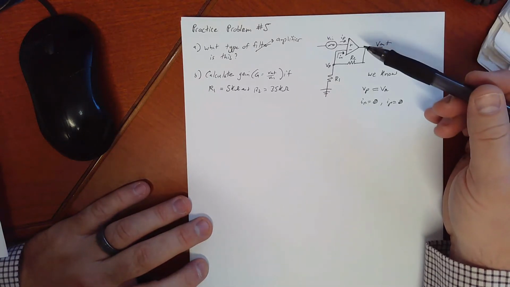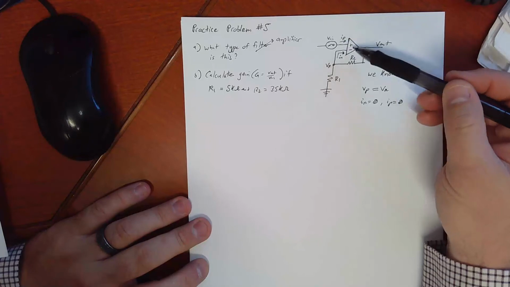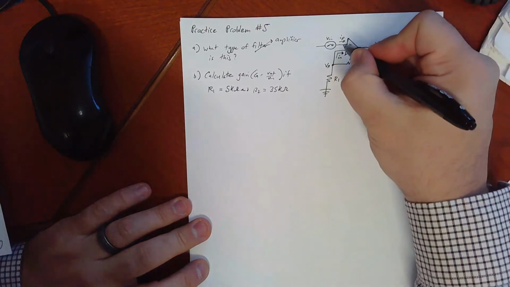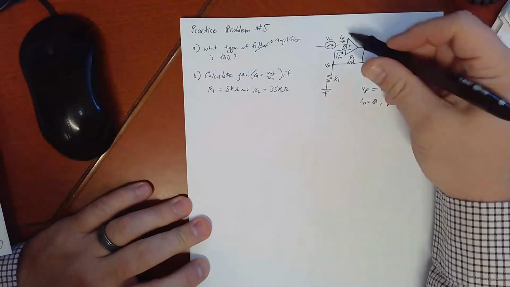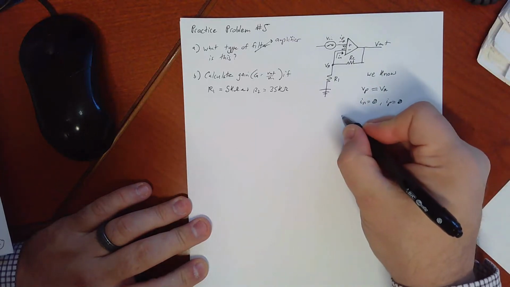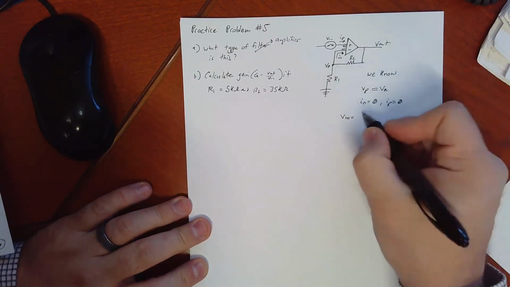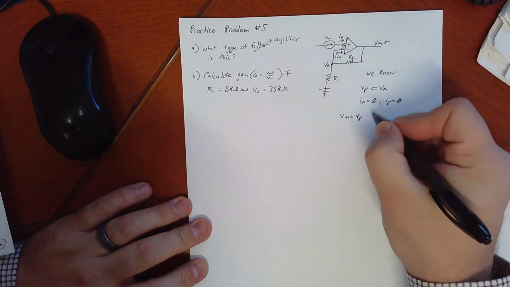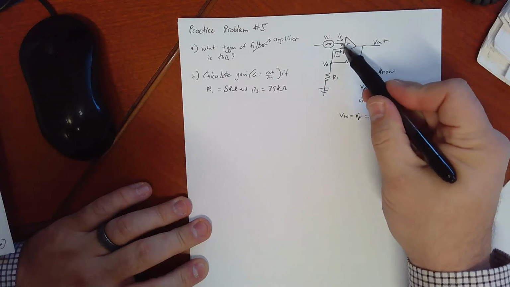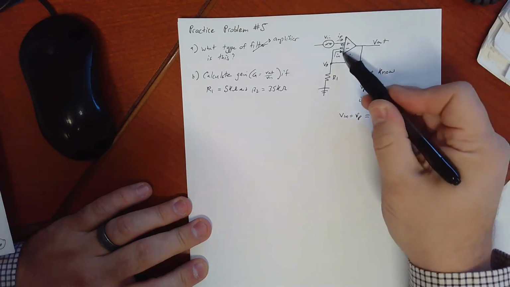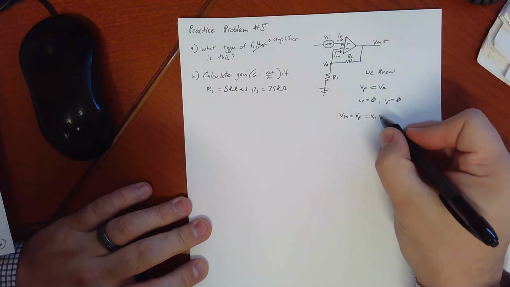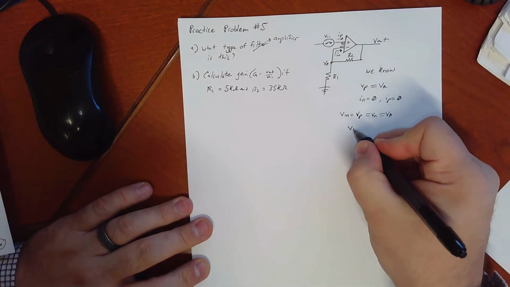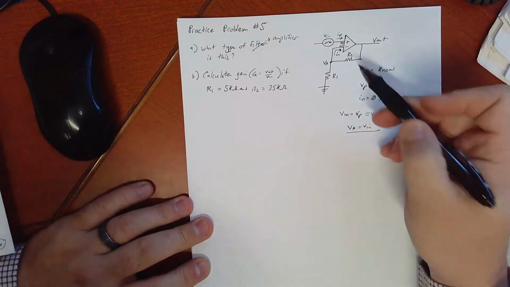If I look at this circuit, I have V in here and it connects here. So this is VP right here, and this is VN. So I know that VN is equal to VP, and by definition, I know that VP is equal to VN. And this wire goes all the way down to this node, Va. They all have to be equal on the same wire. Therefore, Va is equal to Vn. Well, that's convenient. It sets this up.